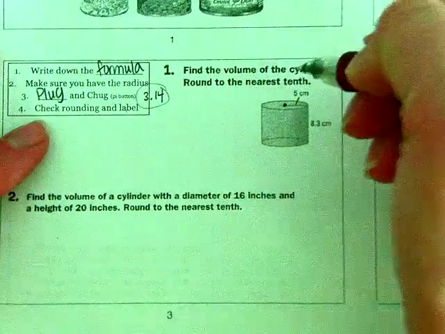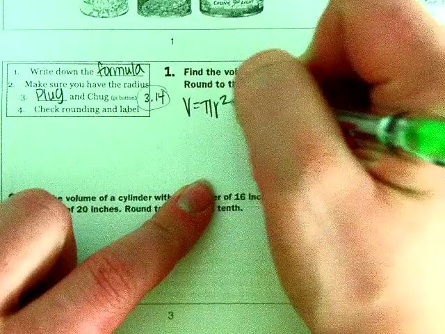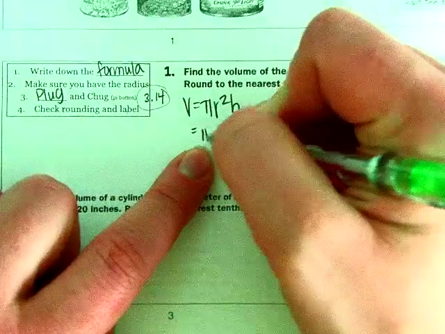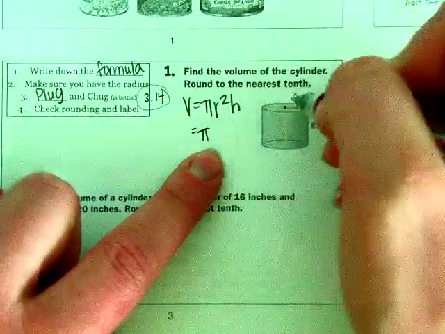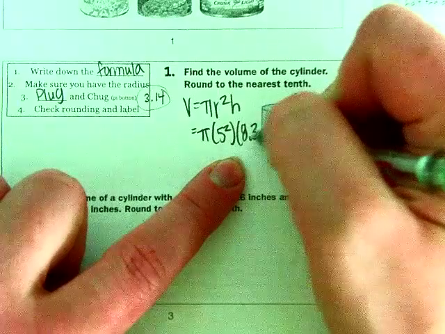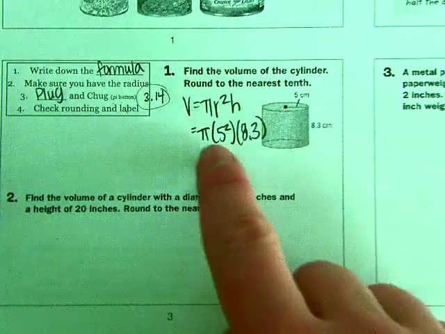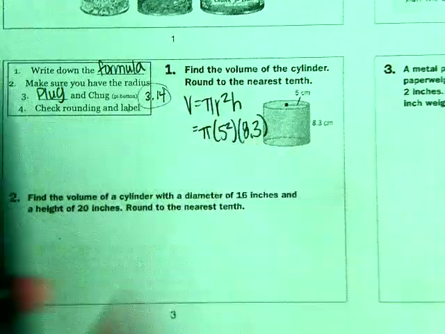Find the volume of the cylinder, round to the nearest tenth. I've got the radius, I've got the height. So I'm going to write down my formula, pi r squared h. Pi, I'm going to rewrite as just pi. The radius is 5, so I'll leave the 5 squared, and the height is 8.3. So that's how I write mine down, and I can actually type all of that in my calculator, or I could reduce this to like pi times 25 times 8.3.